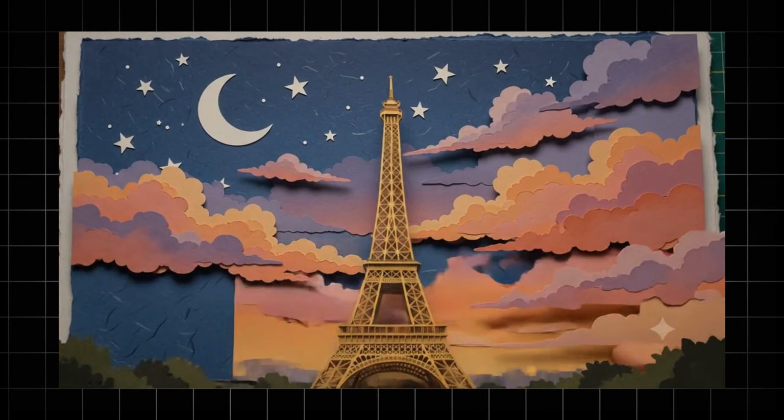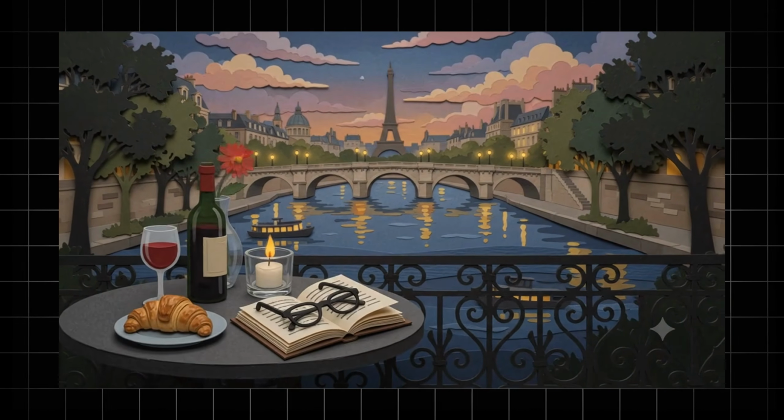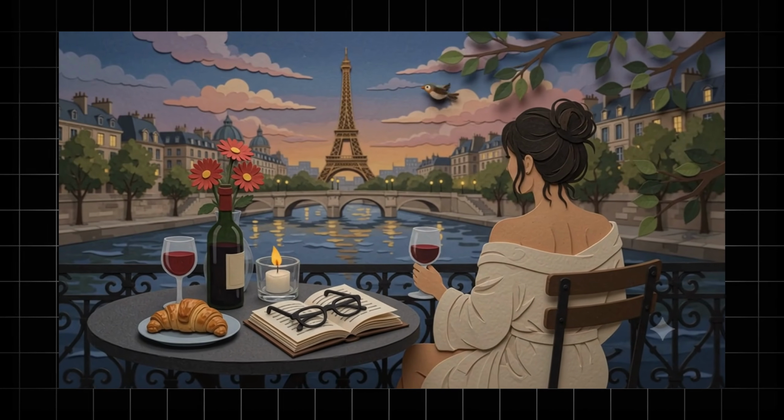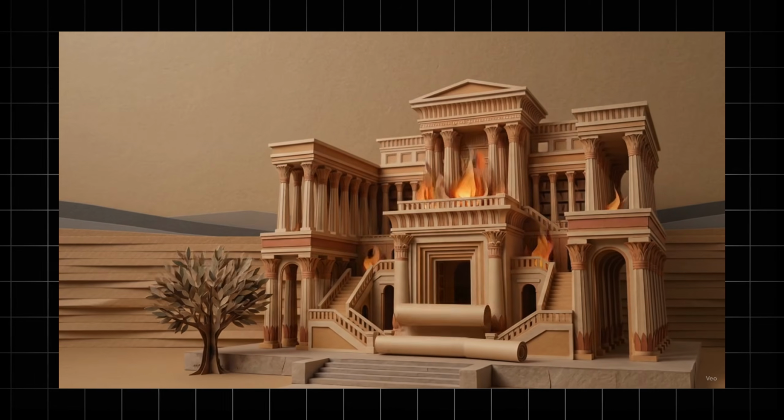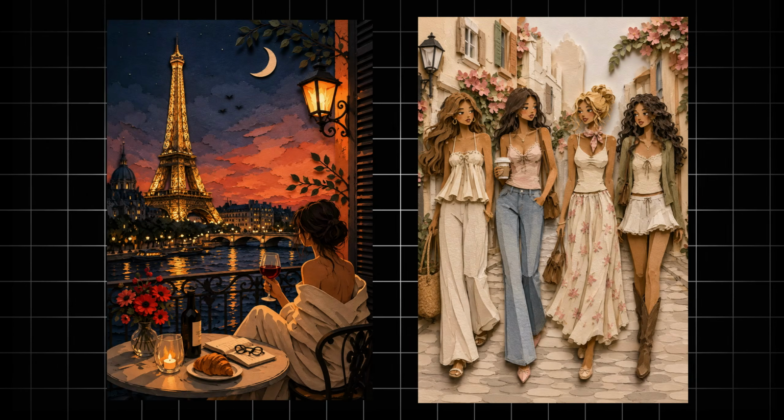Paper animations are going viral everywhere right now, and nobody is talking about how easy they are to make. 2 free tools. 30 minutes. Here's the exact workflow.